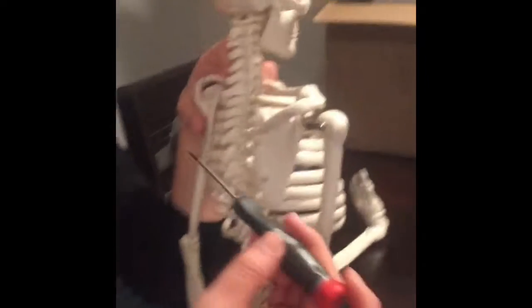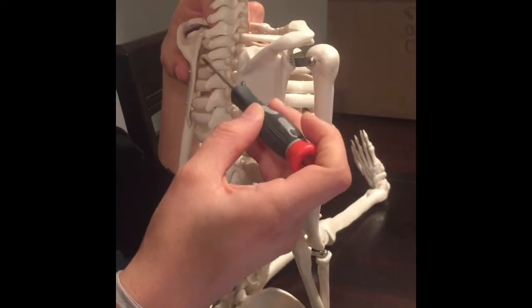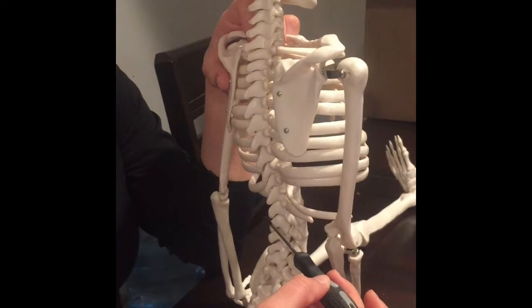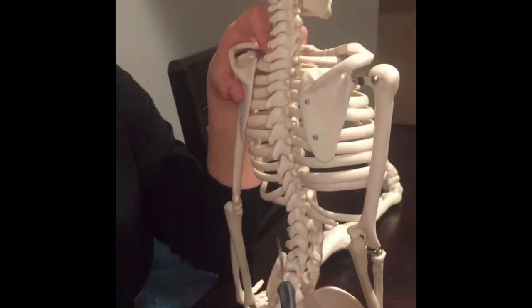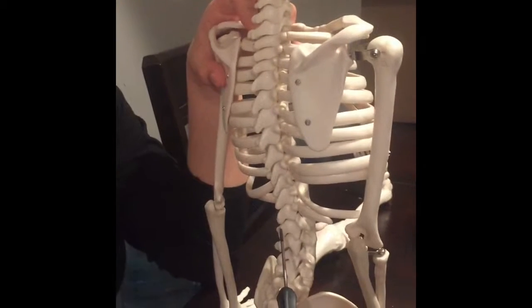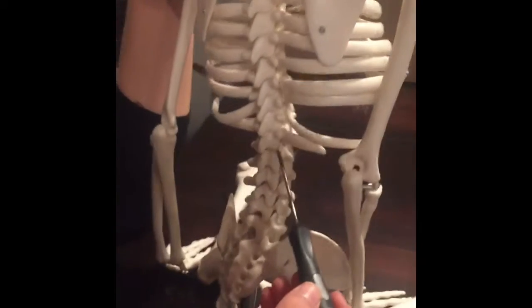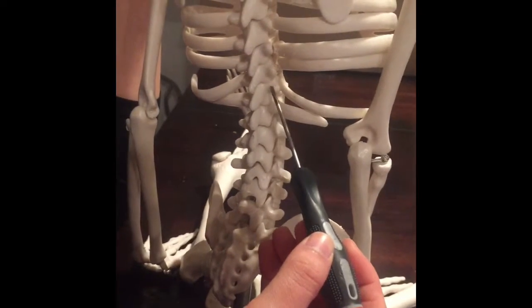And then for the thoracic, there are 12 of them, so it starts up to here, down to here. And right here you have the spinous process, which is the point of it, and the transverse process, which is right in this area here.